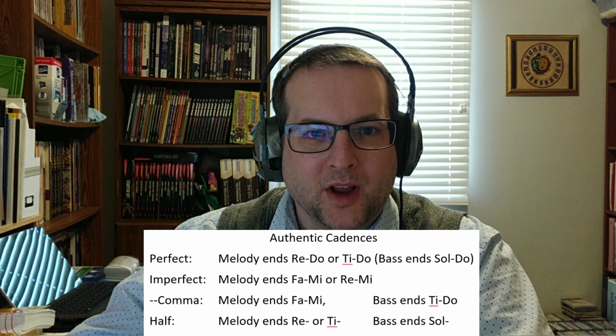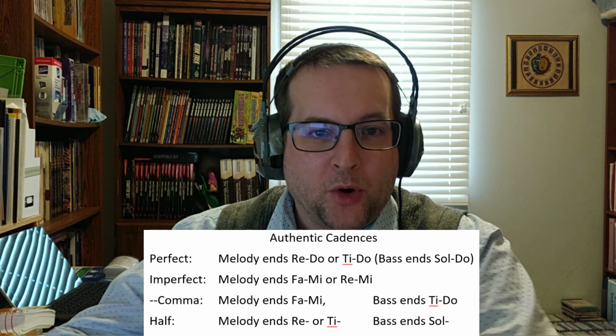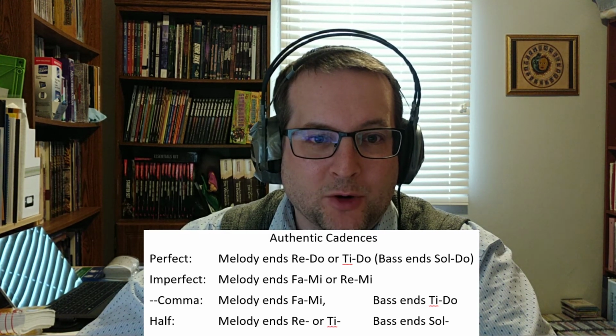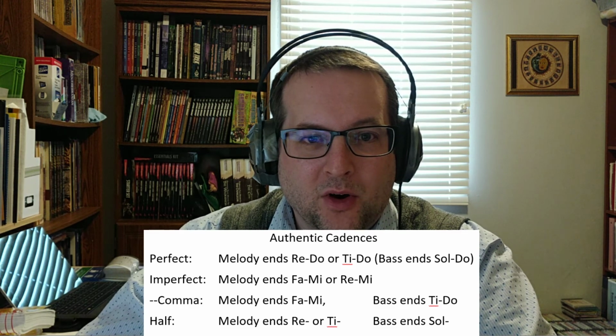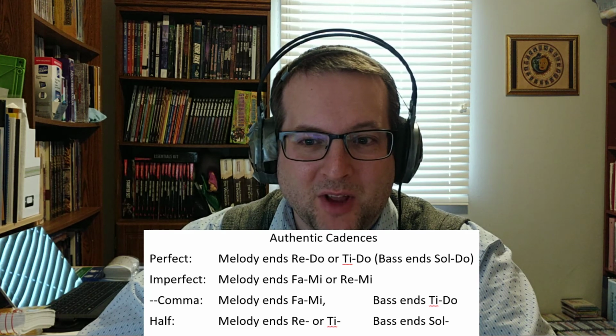There are several types of authentic cadences. Let's dig into those in a little bit more depth. There we go, types of authentic cadences. So our perfect authentic cadence, or PAC for short, is like the strongest possible way to end a phrase of music. It's a good way to end a piece of music for that matter.